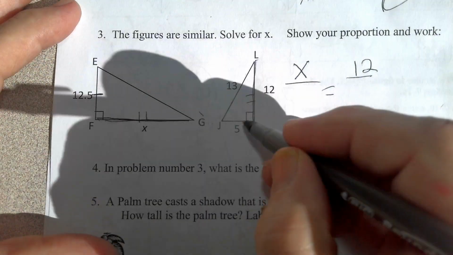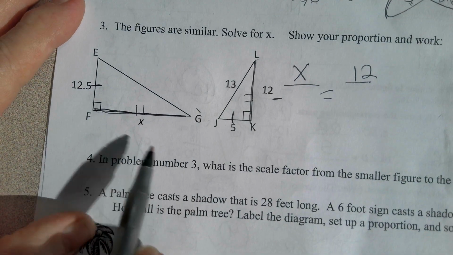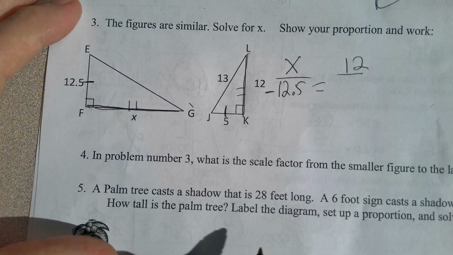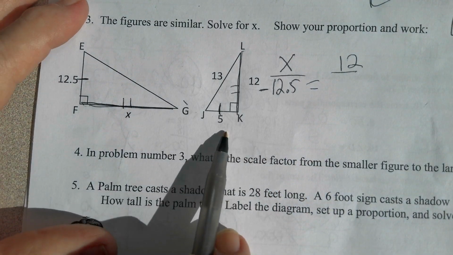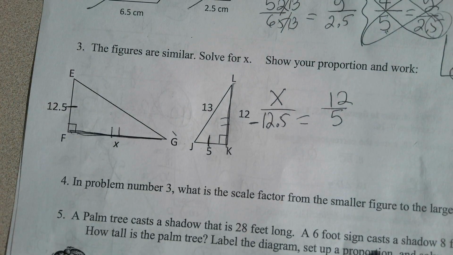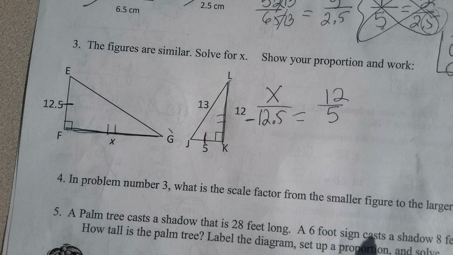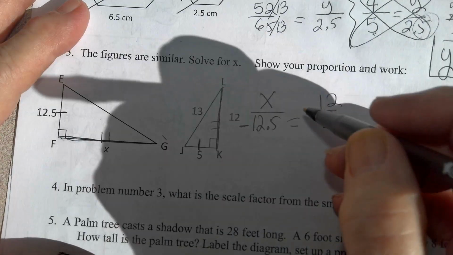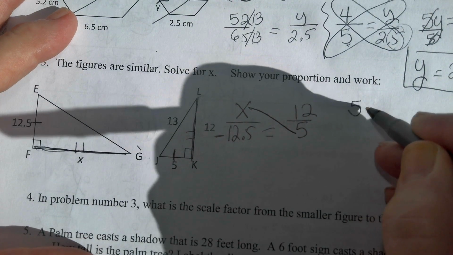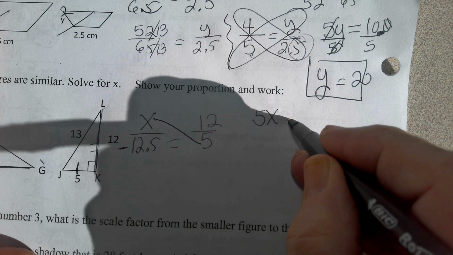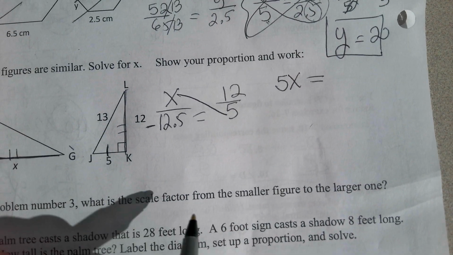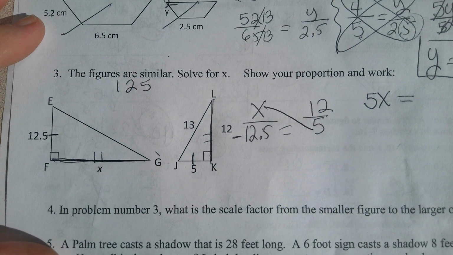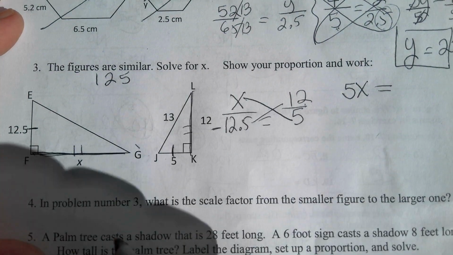Which one is the shortest on this side? 5. So I'm going to set up the shortest. The shortest on the left one is 12.5. The shortest on this one is the 5. And I don't think there's any other way that I can do it except cross multiply. So we'll cross multiply. 5 times x is equal to something that I don't know. So I'm going to go over here, 1, 2, 5, and I'll put the decimal on later, times the 12.